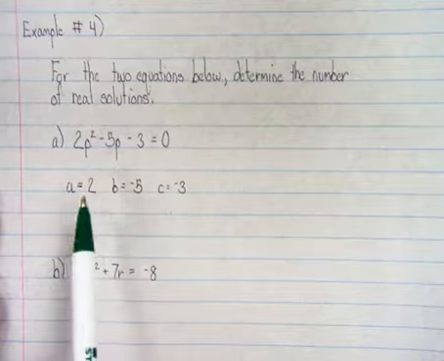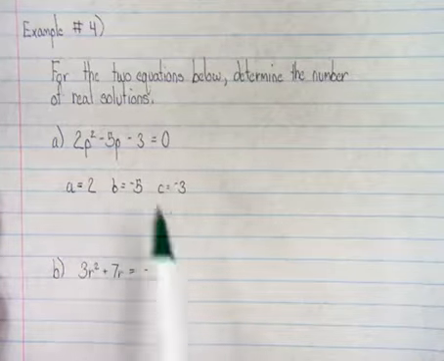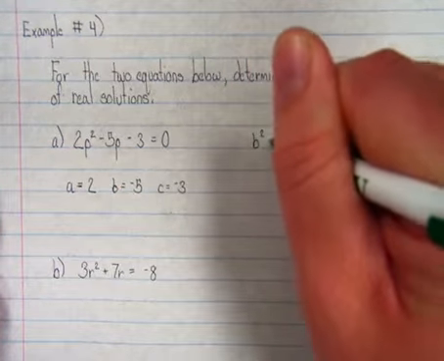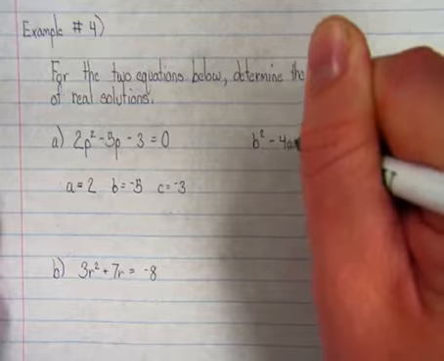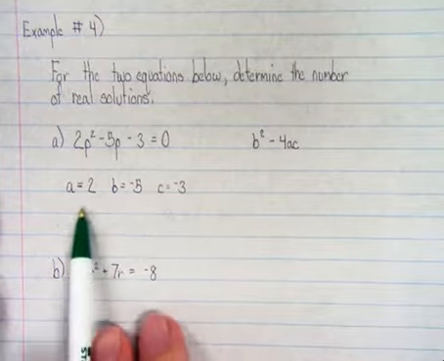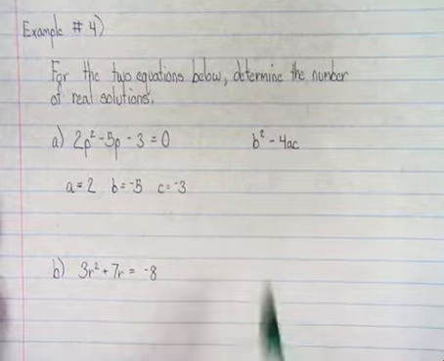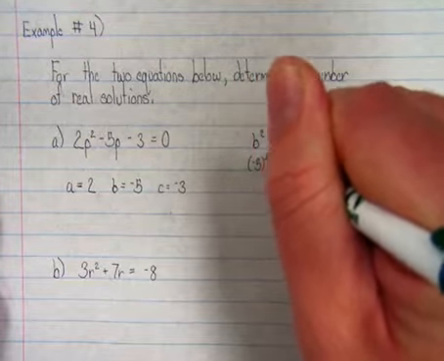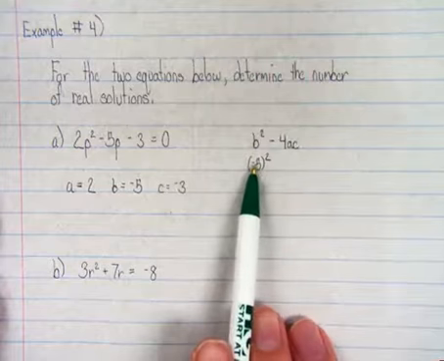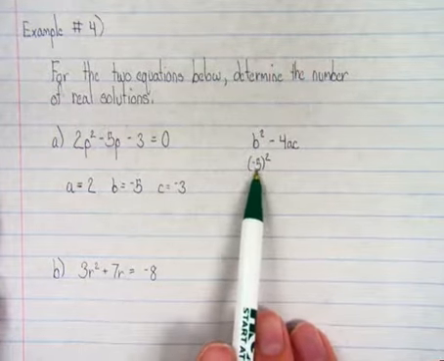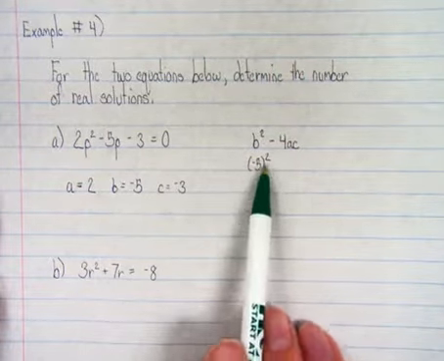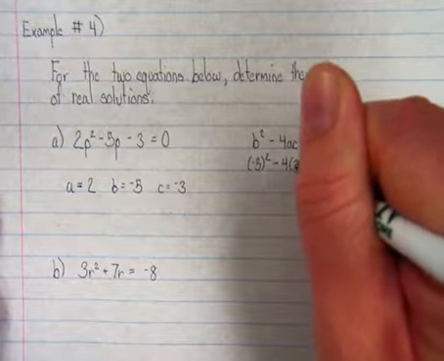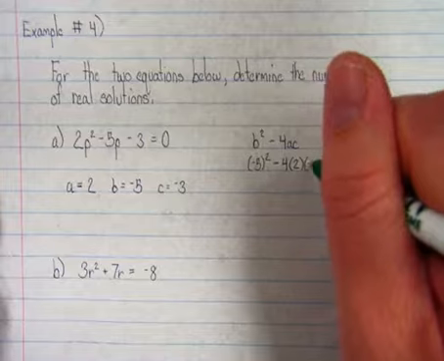So I've just identified the major players here, A, B, and C, and now I'm going to use those over here in the discriminant. And the discriminant, remember, is b squared minus 4ac. And so now I'm just going to substitute these values into my discriminant. So B, we said, was -5. So I need to do -5 squared. Notice that I've included the negative sign in the parentheses. We want to do -5 squared. That is -5 times -5 minus 4 times A times C.